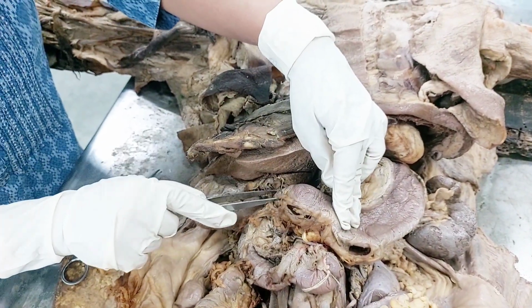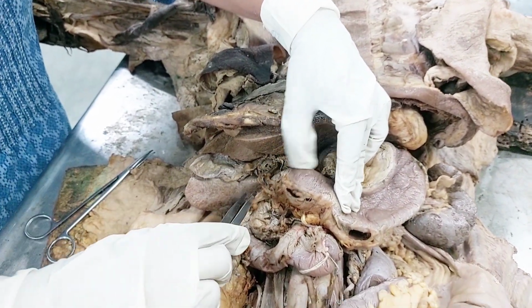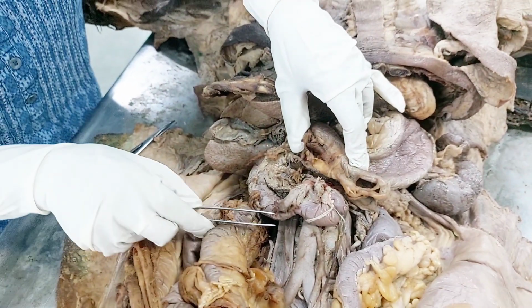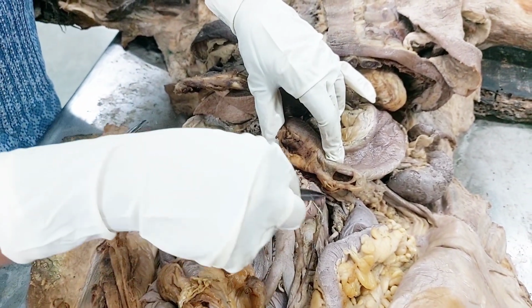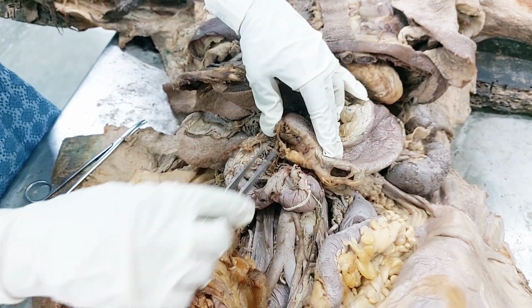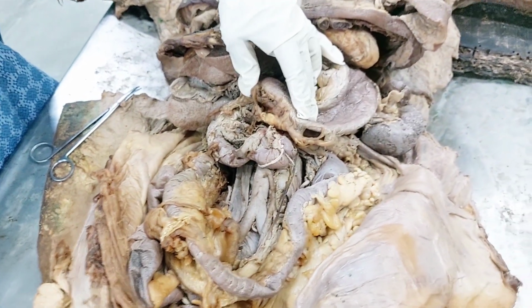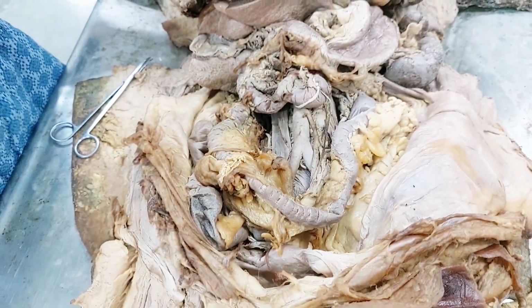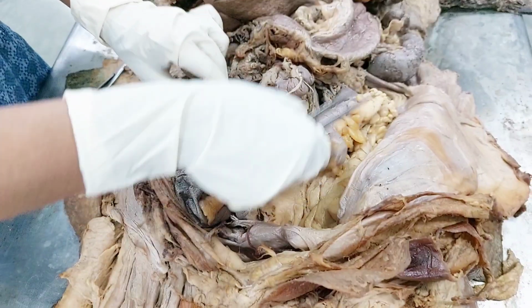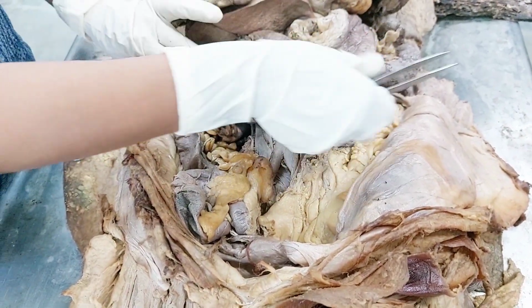Then this is the pylorus. Then first part of duodenum. Then second part of duodenum. Then third part of duodenum. Then it is cut and removed. The rest of the small gut, like jejunum and ileum, are removed. And another part of the intestine is the large gut. We can see this is the large gut.